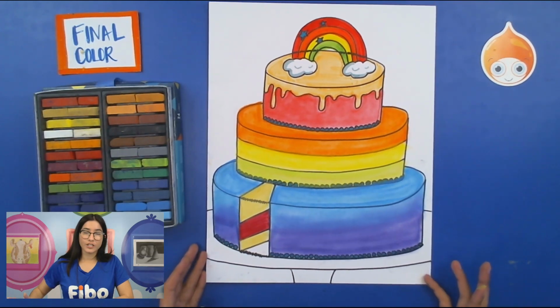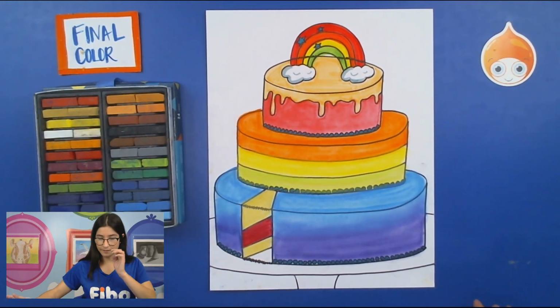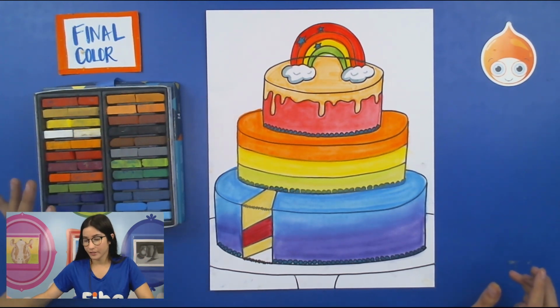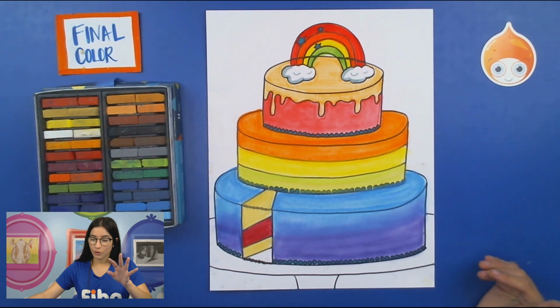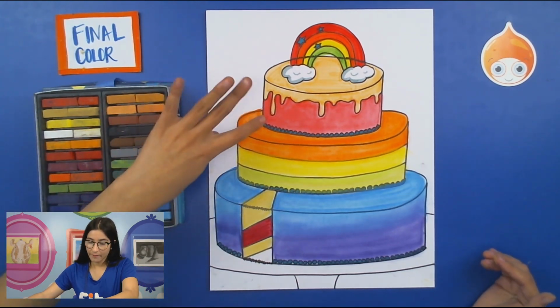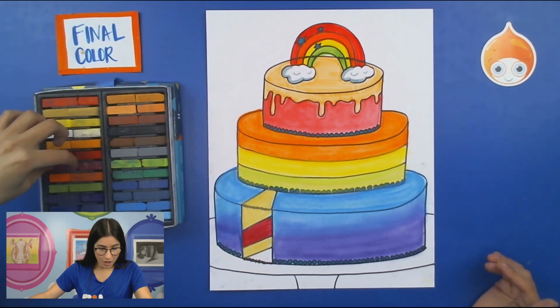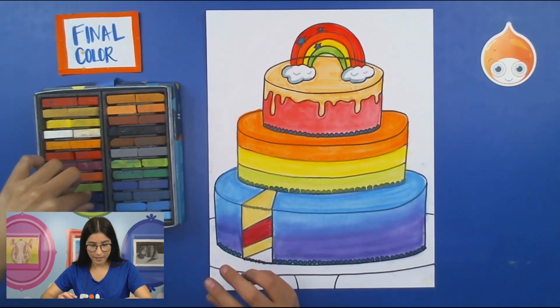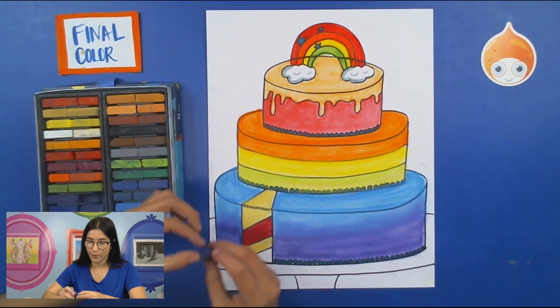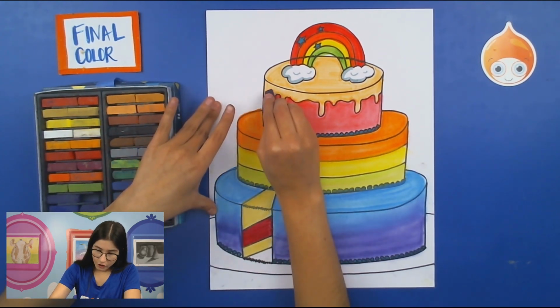So we're going to actually start with our shading first. And whatever color you decided to use for your cake, for those larger areas with your chalk pastels, you are going to add in a darker version of that color to shade with. So I have my red for the top layer. So I'm going to use this like purple, darker red here to add some shading. You can even use brown for a red. And you can just choose one side.